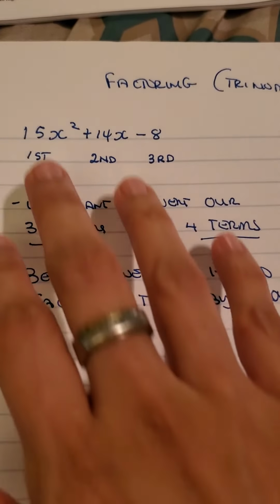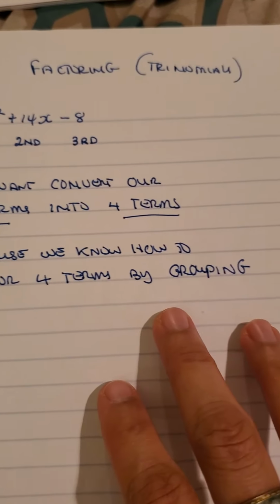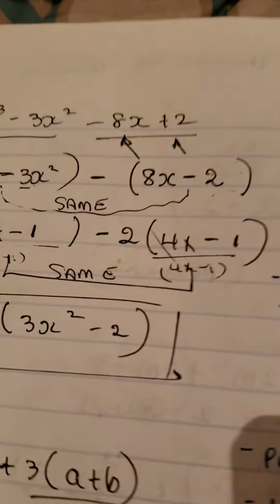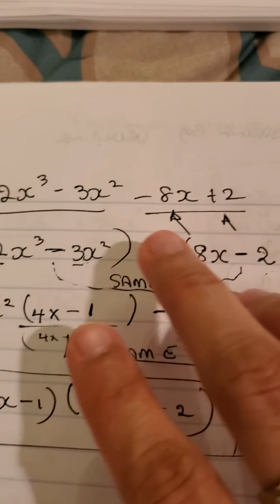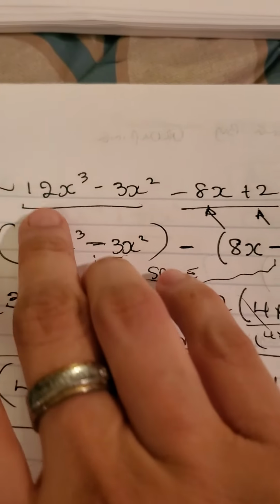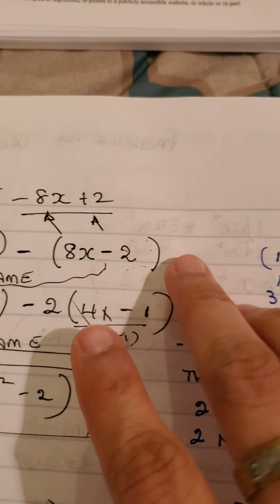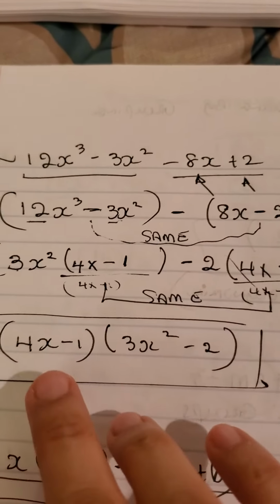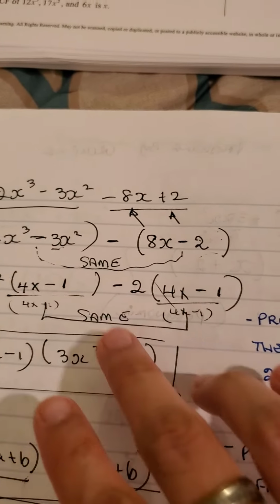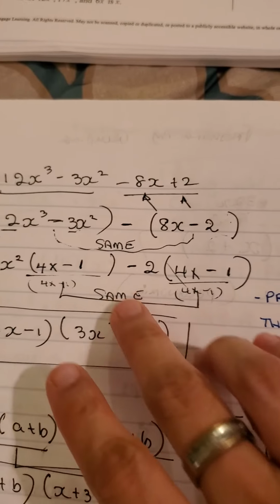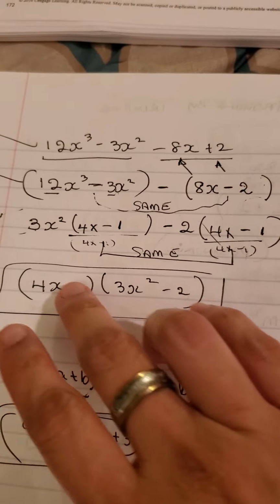So we want to convert three terms into four terms because we know how to factor by grouping. Remember in my last video, we had four terms and we factored by grouping: we group the first two terms, then the second two terms, and then we factor each pair by finding the GCF, pulling out another common factor, and ending up with our final answer. So that's what we're going to do here.